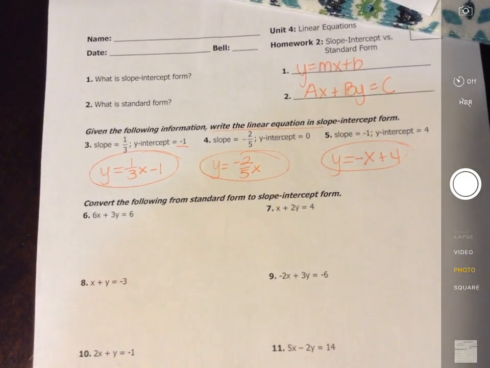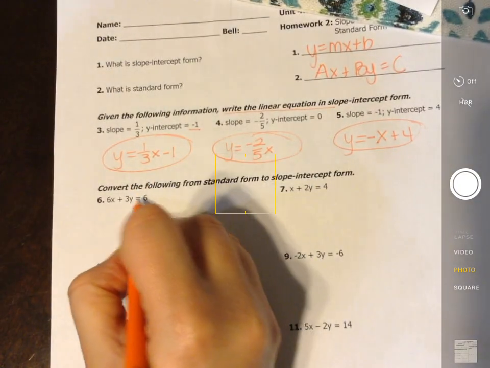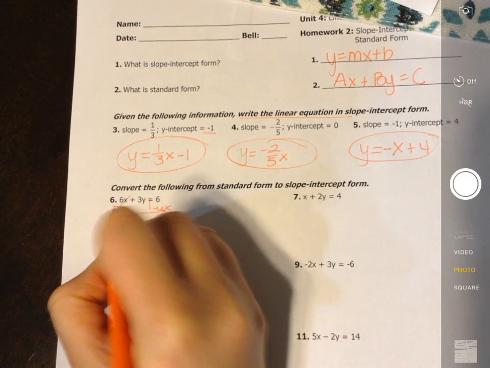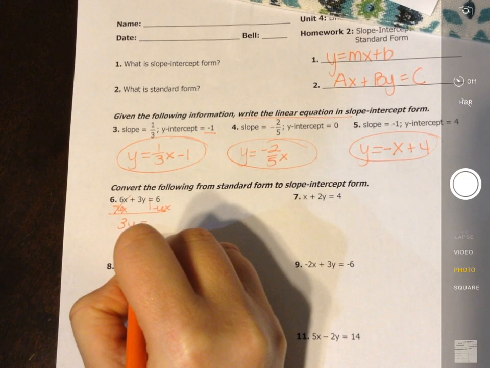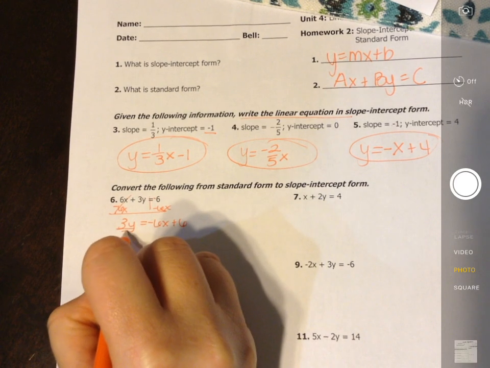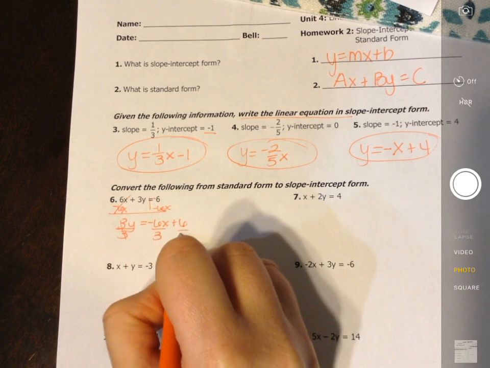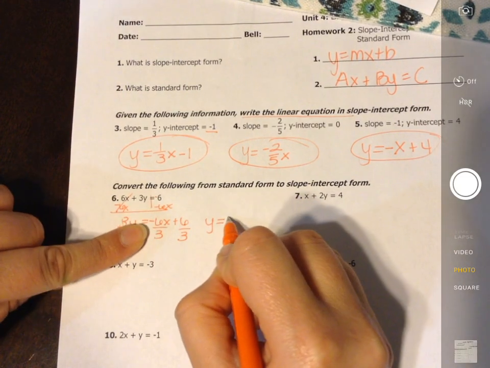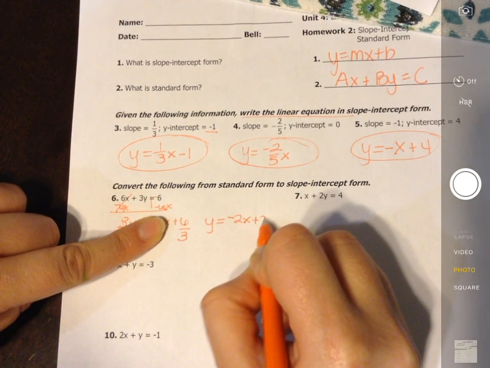Now we want to go to slope-intercept form. So I want to subtract 6x from both sides. Leaves me with 3y equals negative 6x plus 6. I can divide everything by 3. So my equation is now y equals negative 2x plus 2.